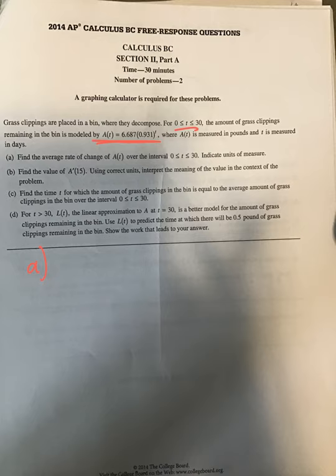So part A: find the average rate of change of A(t) over the interval. Average, not instantaneous. Average rate of change is just slope. It's slope from 7th grade. It's y2 minus y1 over x2 minus x1, or your amount at 30 minus your amount at 0, over 30 minus 0. Now just put this in your calculator. You're plugging in 30 into this equation, and then you're plugging in 0.